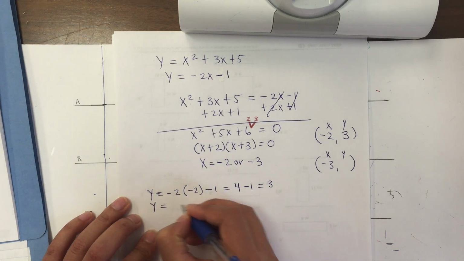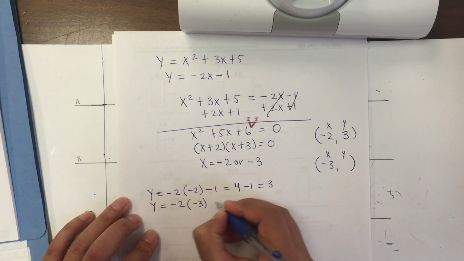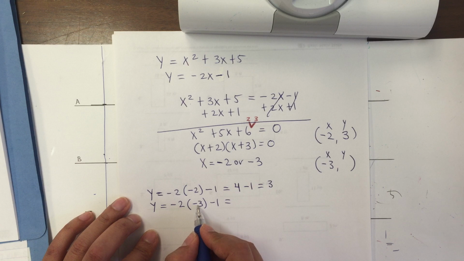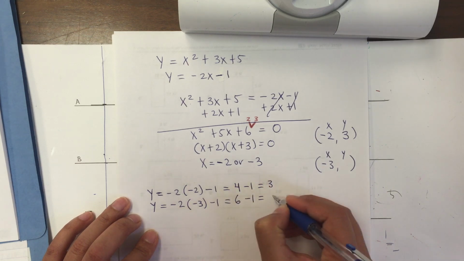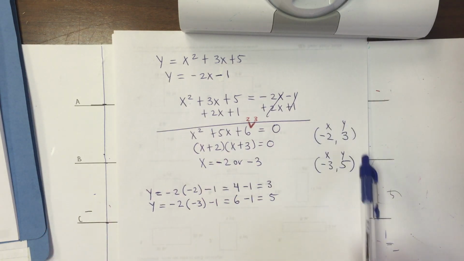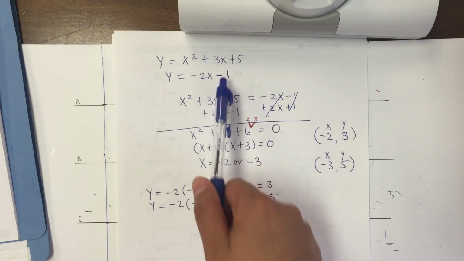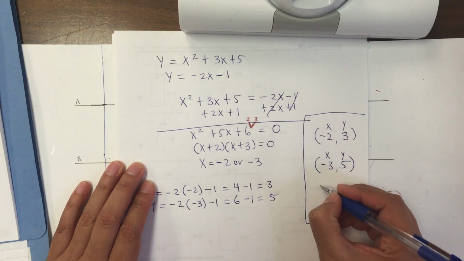And then y is equals to negative 2 times the value of x, which is negative 3, minus 1, is equals to negative 2 times negative 3, positive 6, minus 1 equals 5. So those are my two solutions. Those are the 2 points where my quadratic and linear equations will meet. Okay, this is what we're looking for.